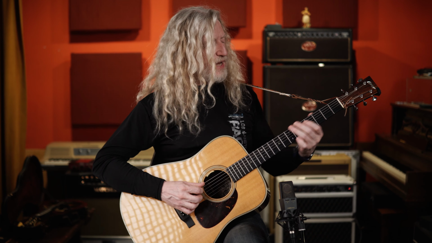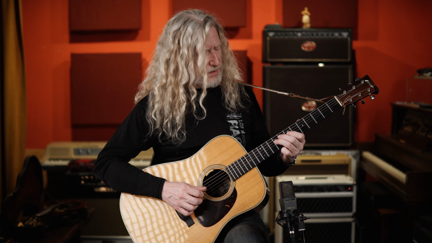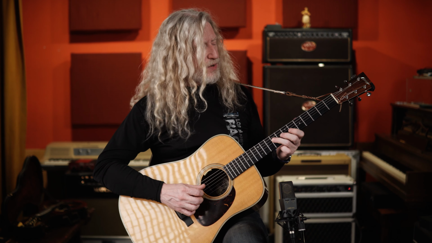The B note is the 7th fret of the low E string, the 2nd fret of the A string, the 9th fret of the D string, the 4th fret of the G string, the open B, the 12th fret of the B, and the 7th fret of the high E string.